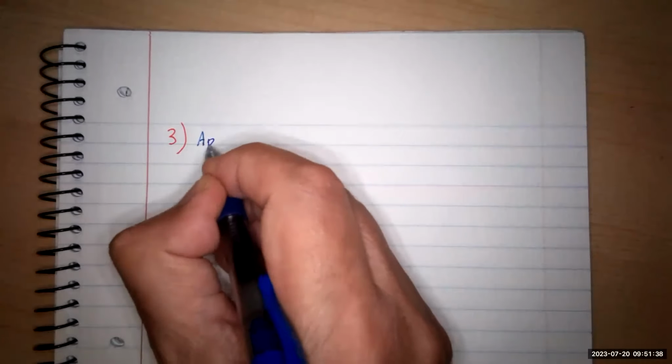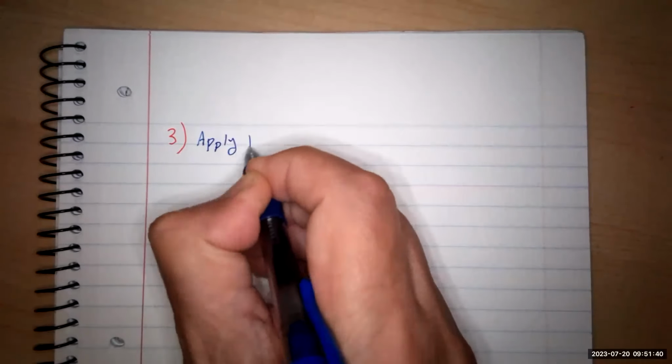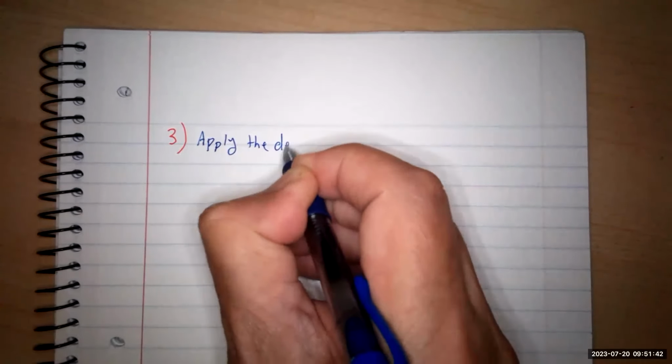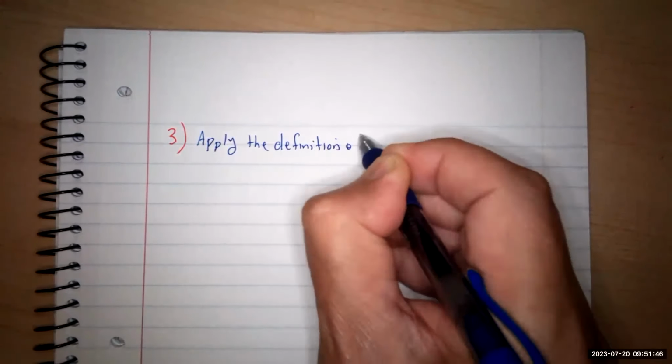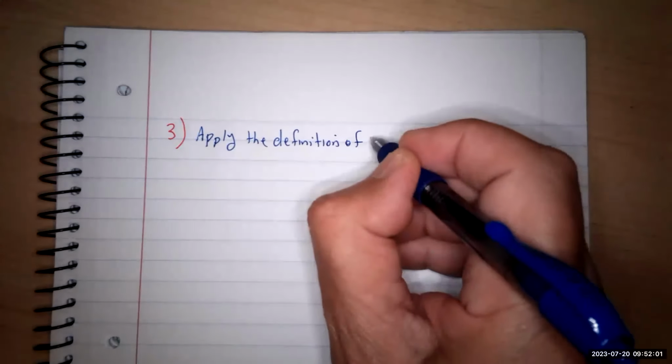So this question would be definite integral by definition. Apply the definition of the definite integral to find the following for us.